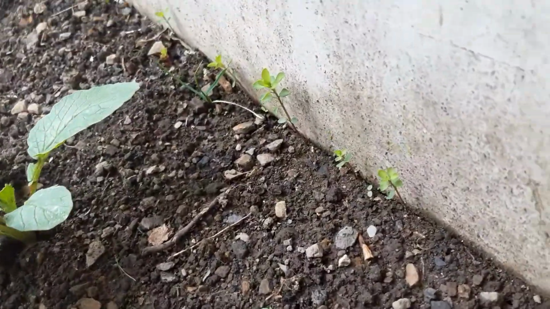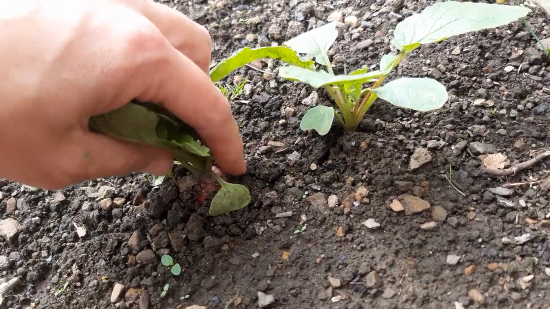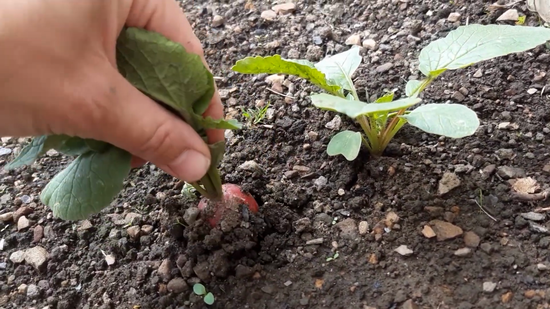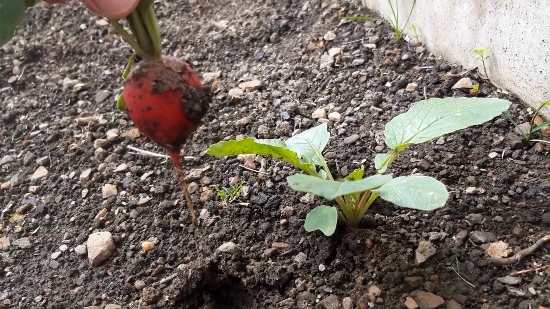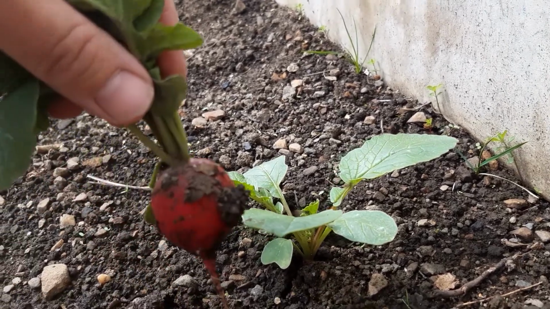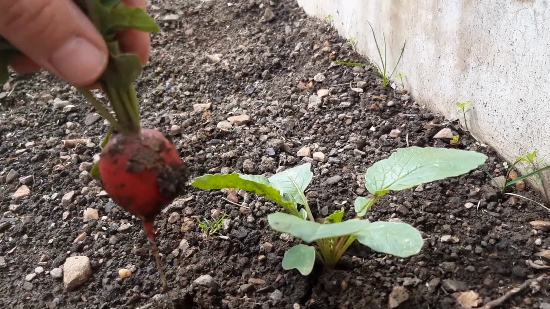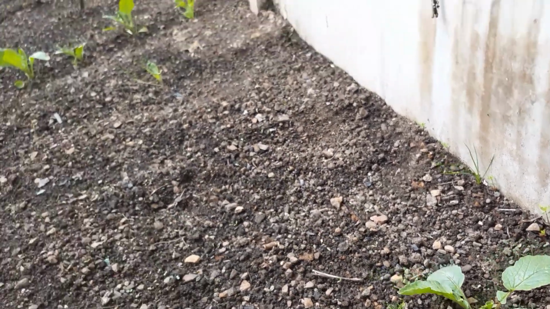Okay, and there's another radish here. Should we pull this one as well? Yes, right, let's pull it. Wow, look at that one. Amazing. I love to eat fresh veg in my salads. So there's another one. Right, let's have a think what's next.